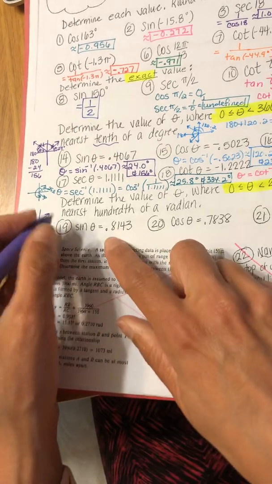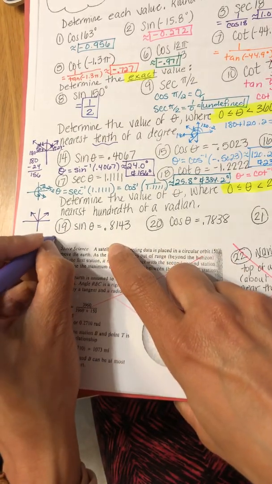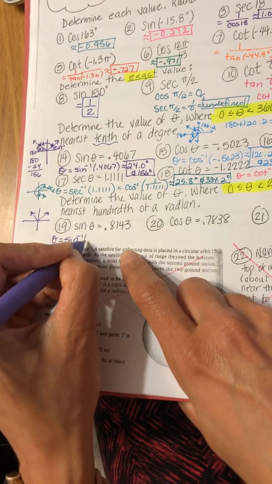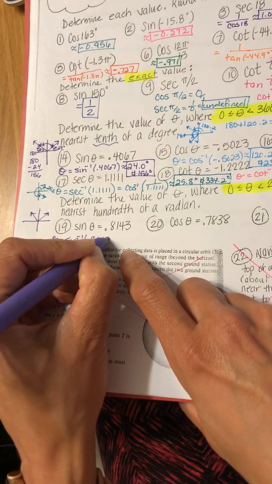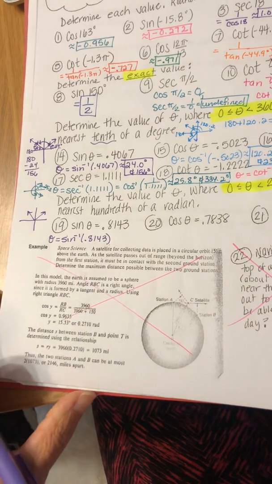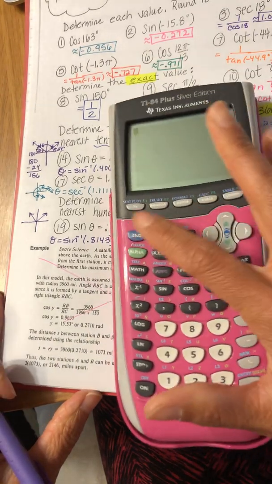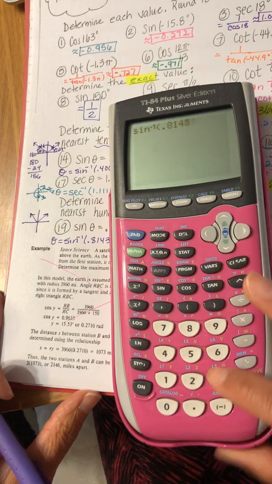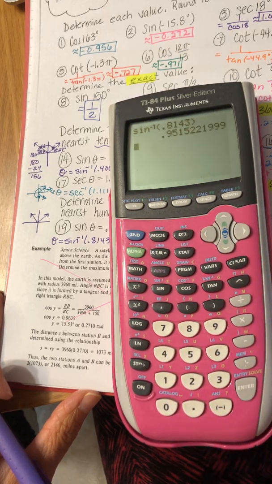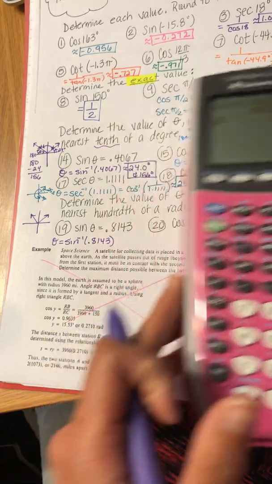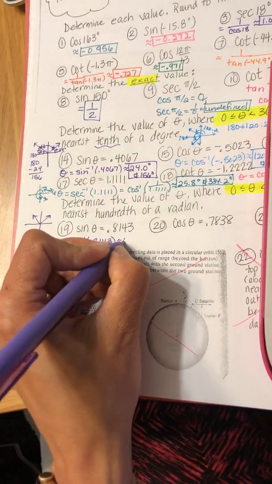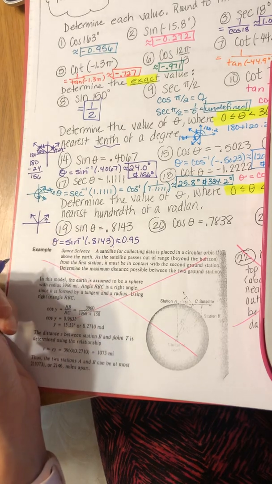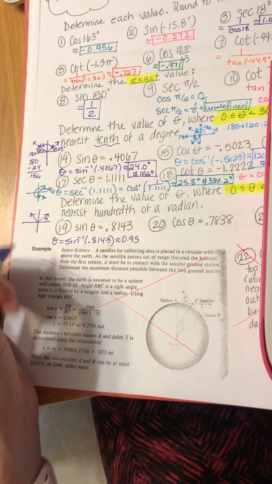Okay, so let's find the initial angle. So theta is going to equal sine inverse of 0.8143. So sine inverse of 0.8143, to the nearest hundredth, is 0.95. So this first one opens up to 0.95 radians.